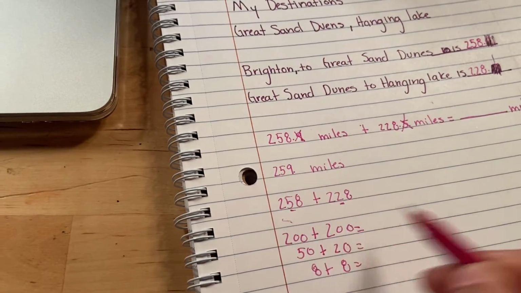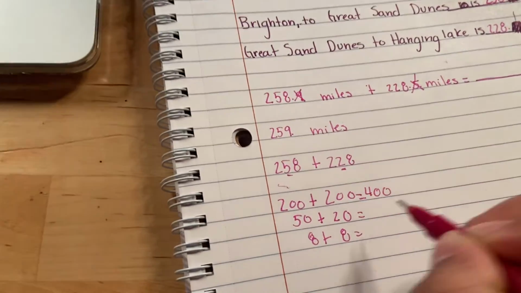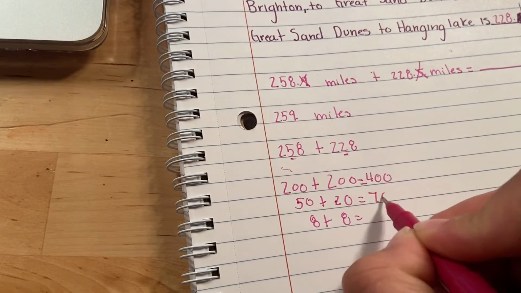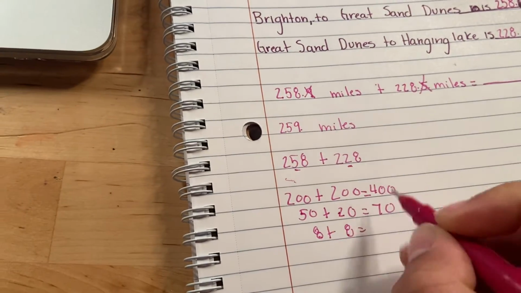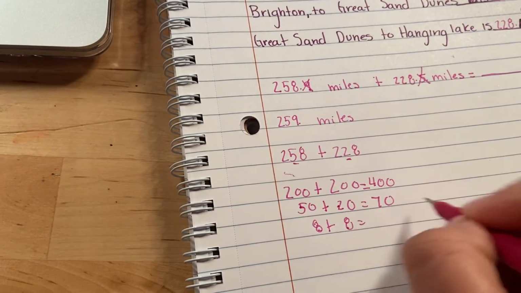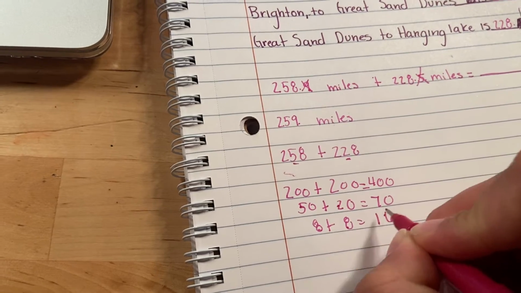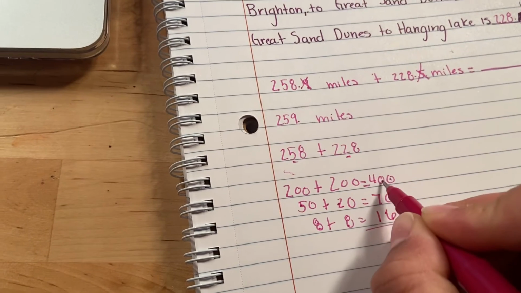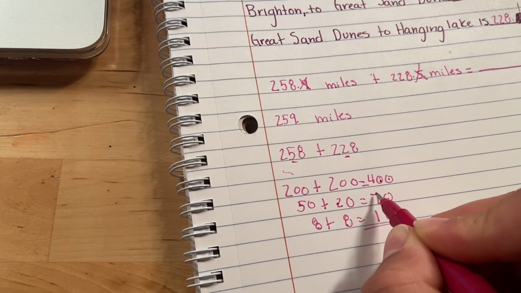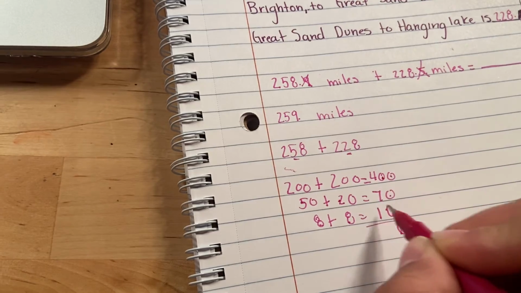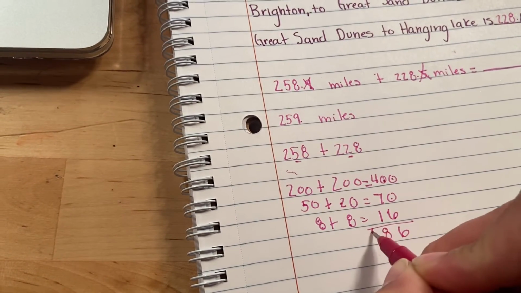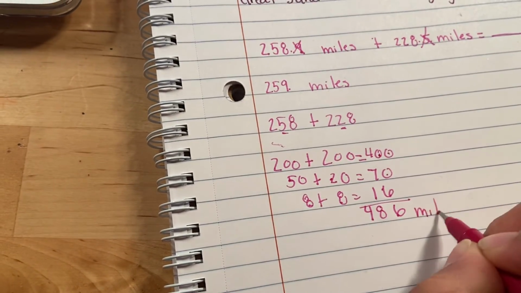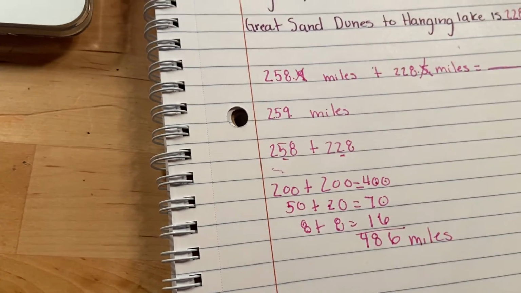Okay, so 200 plus 200 is 400. And then 50 plus 20 is 70. Then 8 plus 8 is 16. So it'll be 6, then 7 plus 1 is 8, and then it'd be 4. So my total trip, my total miles would be 486, okay?